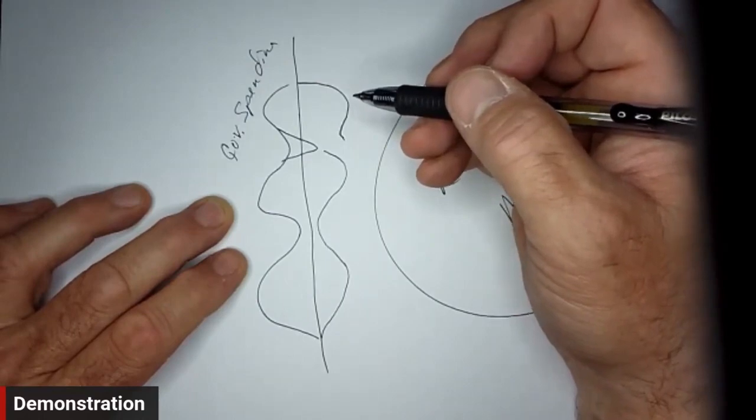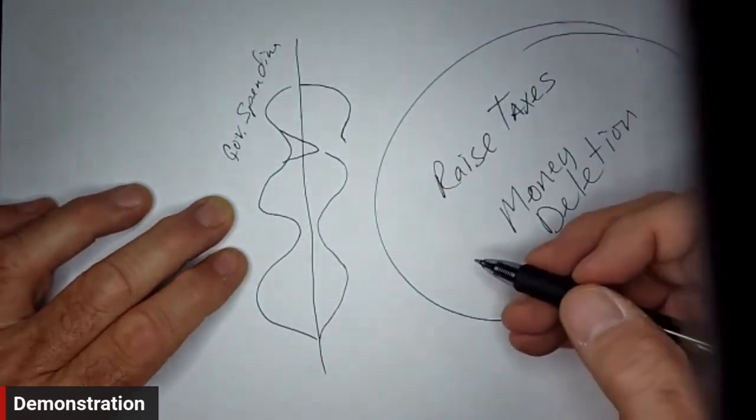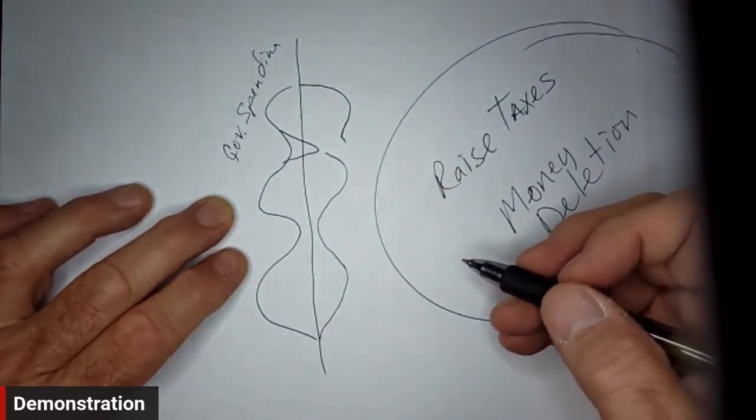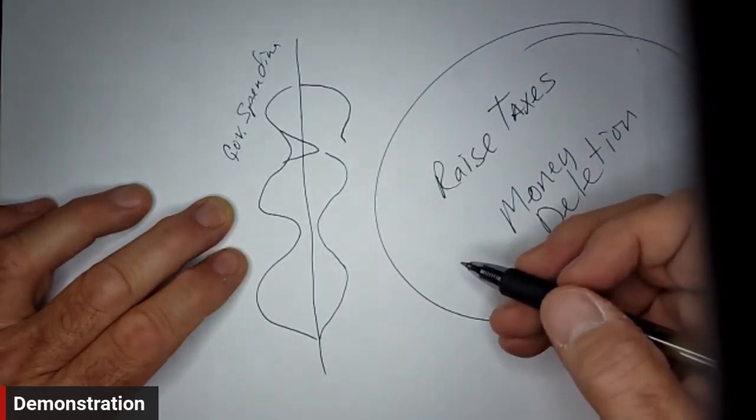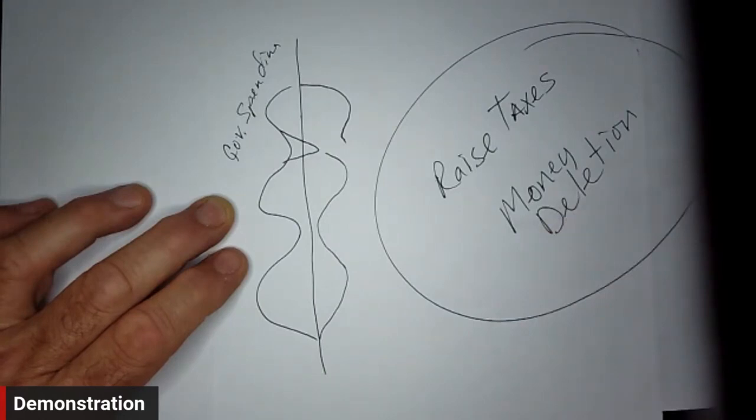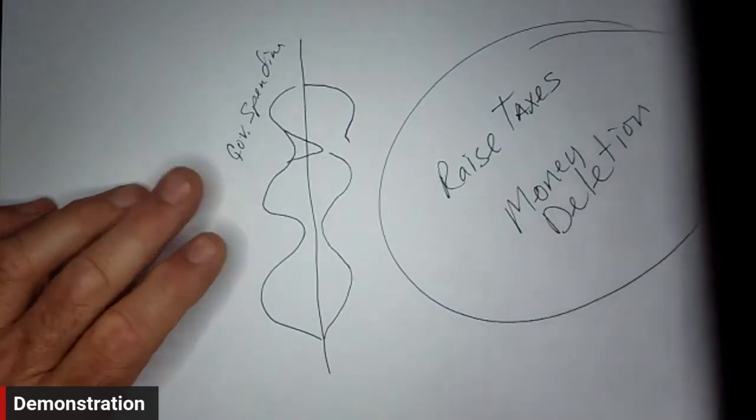And you could see this in the Bill Clinton economy when he had the surplus. He took too much money out of the economy. And when he took too much money out of the economy, he created the recession that George W. Bush inherited.